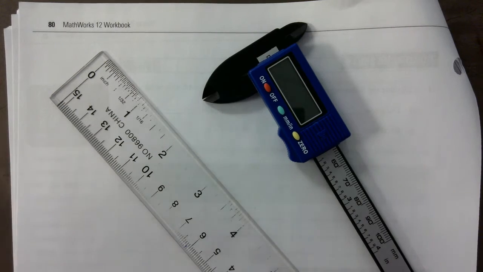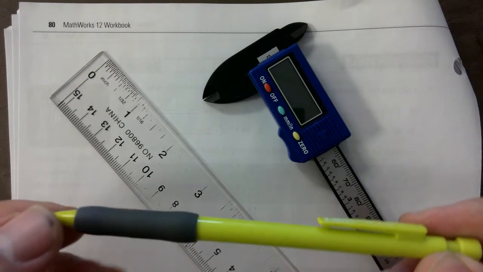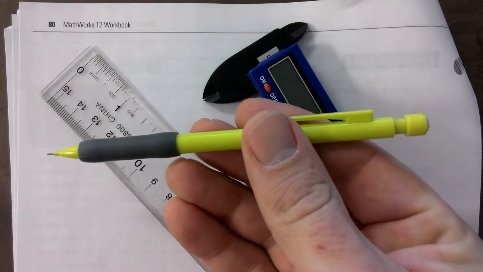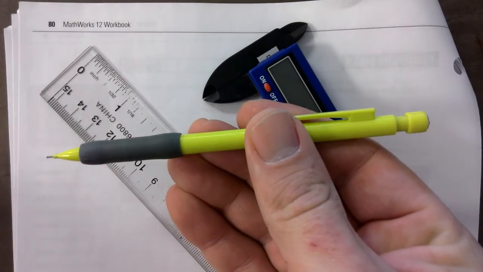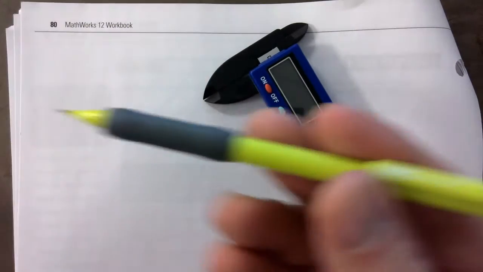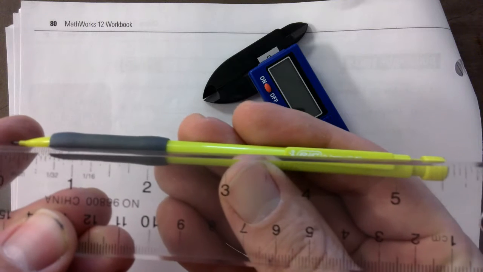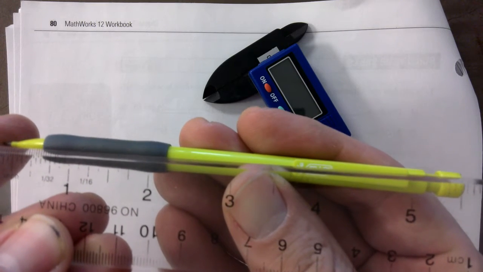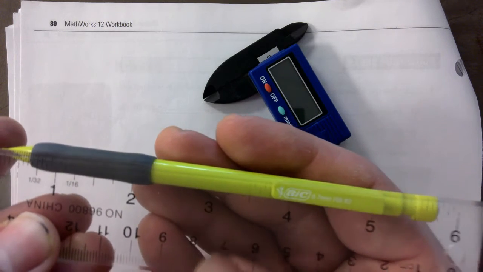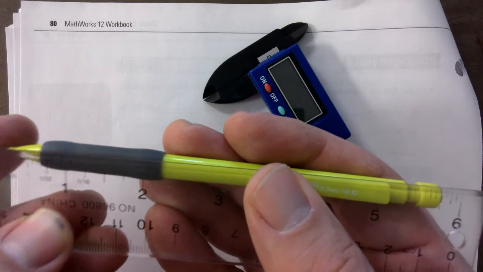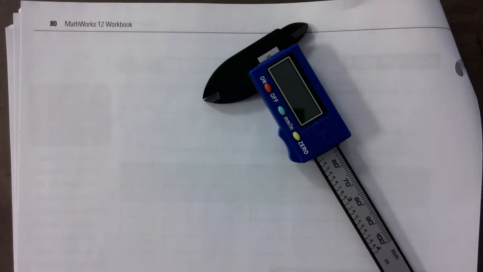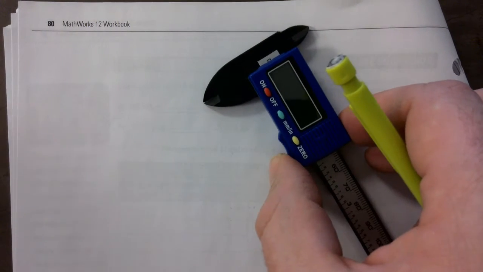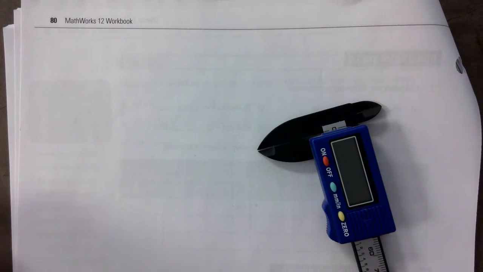Because if I look at this pencil here, I'm going to put it on the video. There is an actual measurement for this thing. If I were to use a ruler, accuracy is how close the measurement I'm taking is to the actual measurement of this thing. So that is accuracy, how close we are to the actual target.